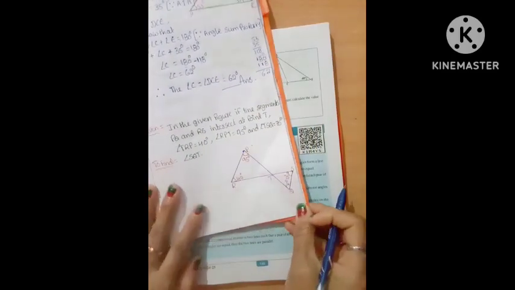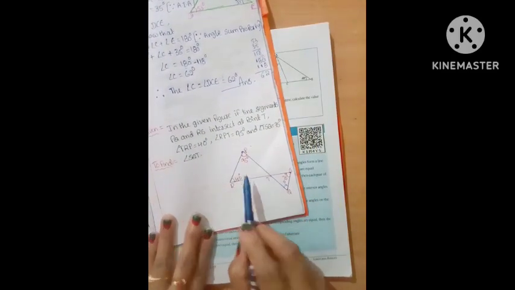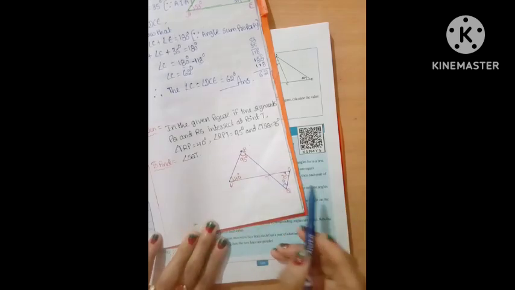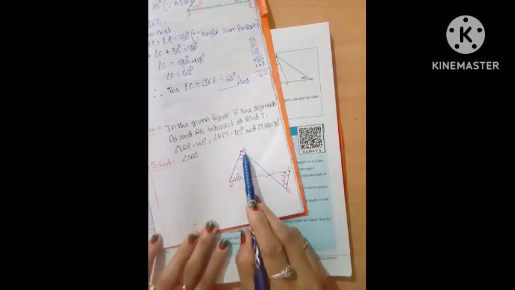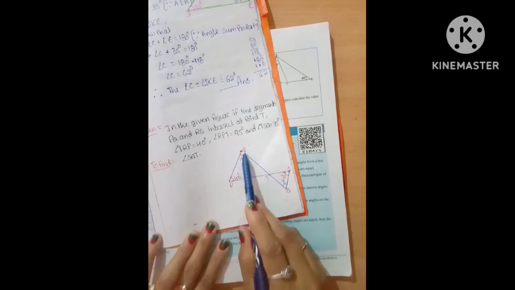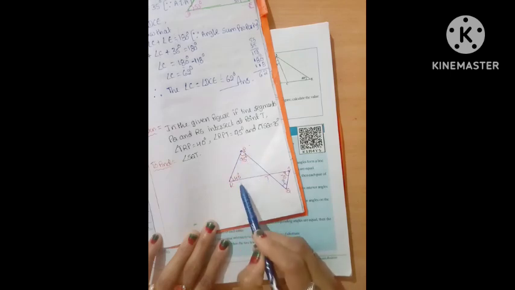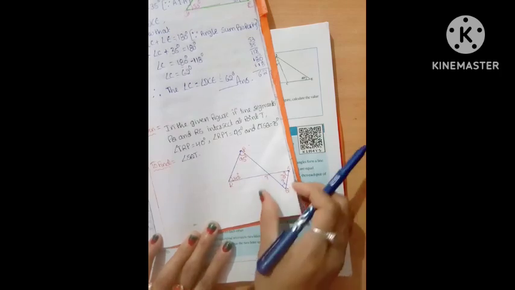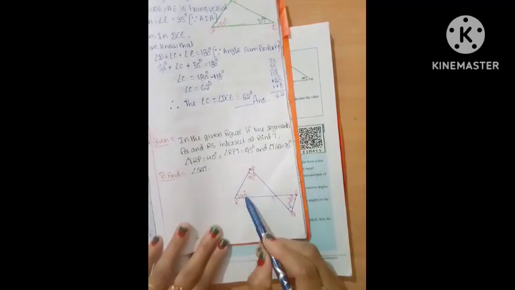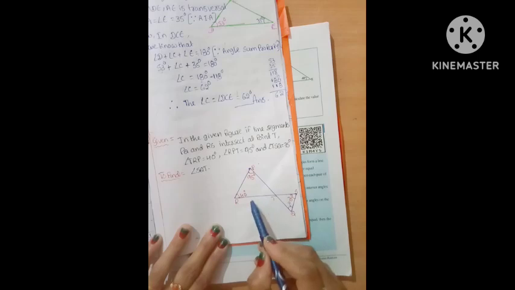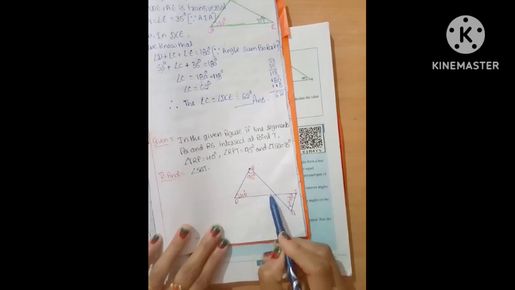So first, once observe, there is one big triangle and one small triangle. First, the big triangle. Once observe the big triangle, how many angles are given? Two angles are given. How will you find the third angle? You already know that process. Whenever two angles are given in a problem, how will you find the third angle?